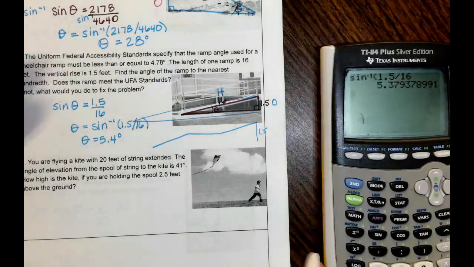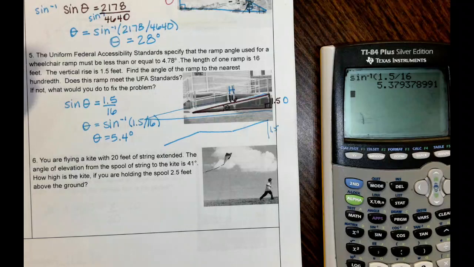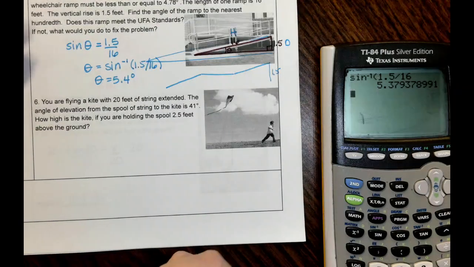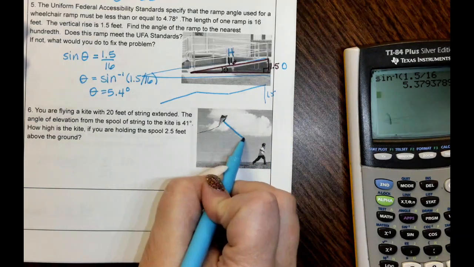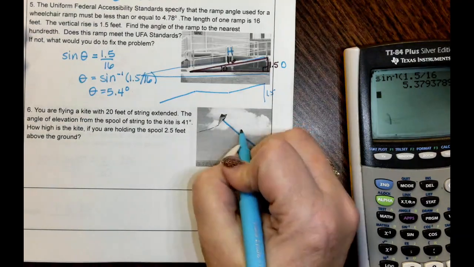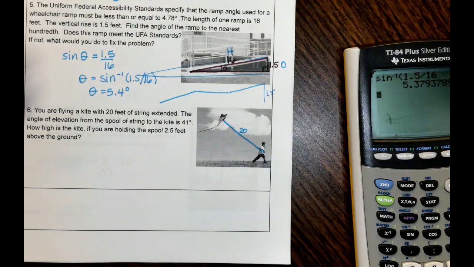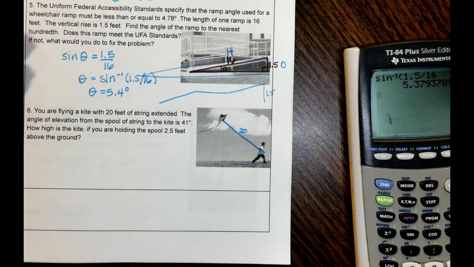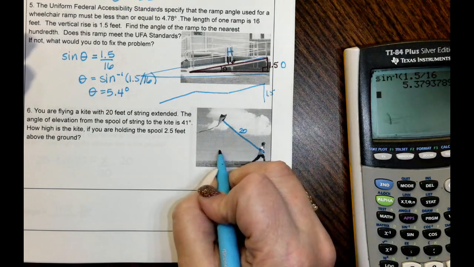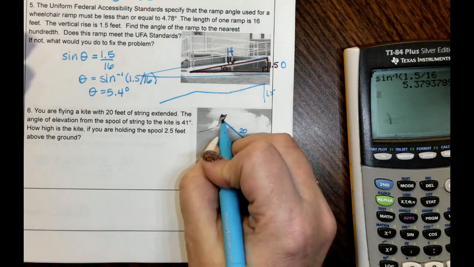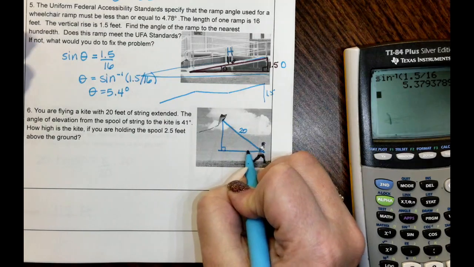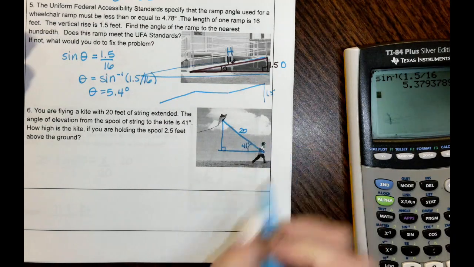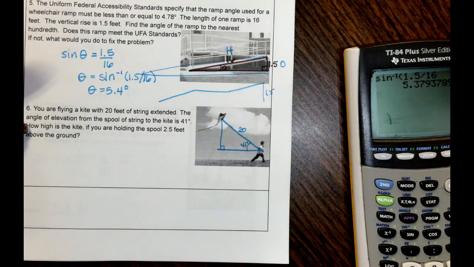because it's too steep. The last one, you're flying a kite with 20 feet of string extended. So here's your kite, and you have 20 feet of string extended. That's where your string is. The angle of elevation from the spool of the string to the kite is 41 degrees. So we always have our horizontal. Every picture is always going to be a right triangle of some sort. The angle of elevation from the horizontal up is 41 degrees. How high is the kite if you're holding the spool 2.5 feet above the ground?